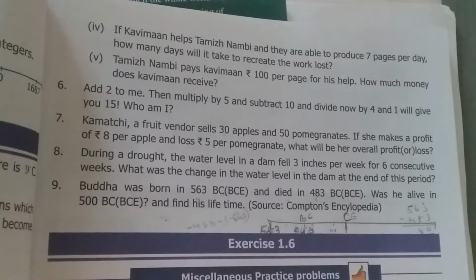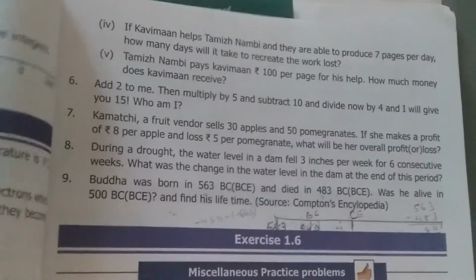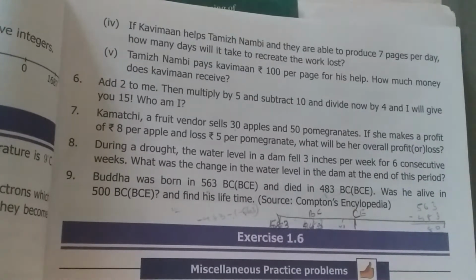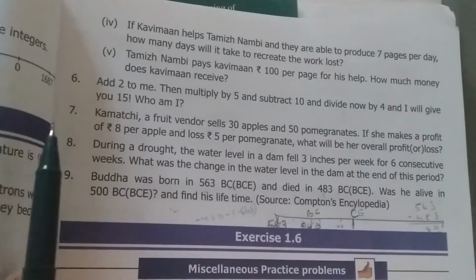Now we'll see class 7 integers exercise 1.5. We'll continue with question number 6. Up to 5th we have finished already. Now we'll see question number 6. Let us read the question first.